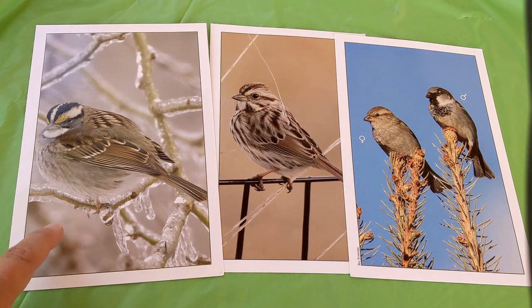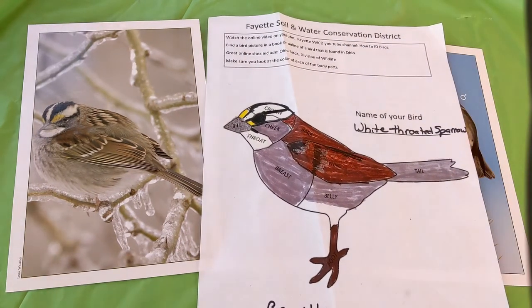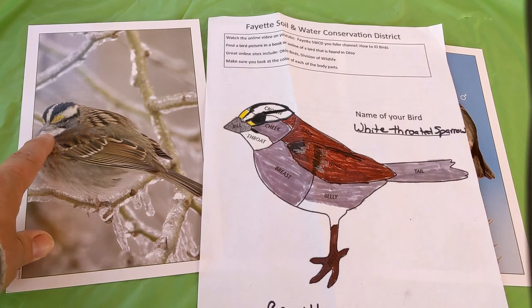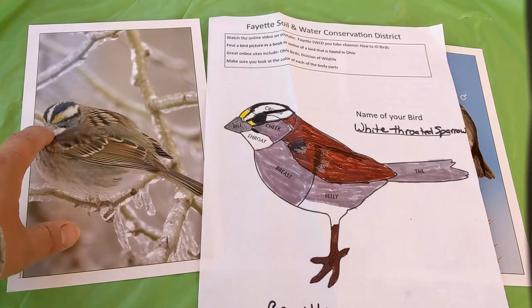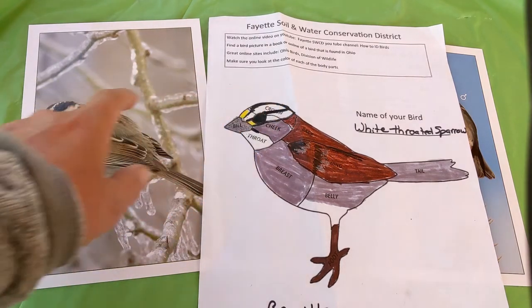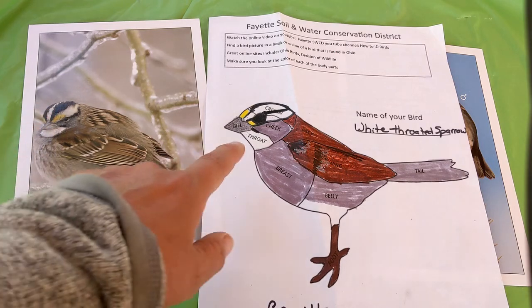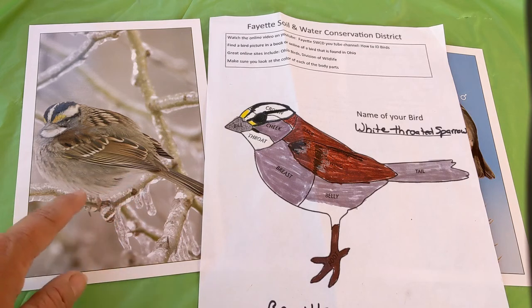So if we look at the white-throated sparrow, I've already done a coloring sheet. This is our activity sheet. And so what we're going to do is color the throat white. The bill is gray. And then the crown of the head, we're going to put stripes on it with a little yellow above the eyes. And the cheek is gray. And we kind of have some brown wings. The belly's a little white.